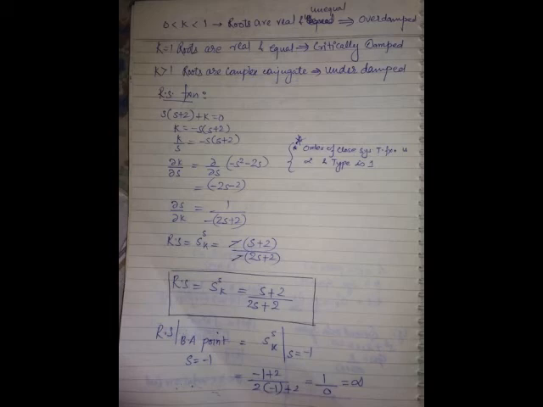So all the advantages of PD and the advantage of PI you will find in a PID controller. The analytical equation of a PID controller is Kp e(t) plus Kp by Ti integral of e dt plus Kp Td de by dt.